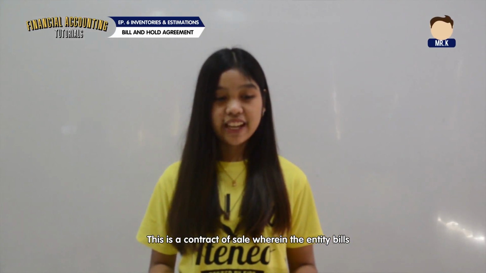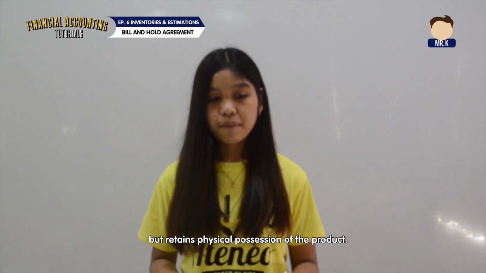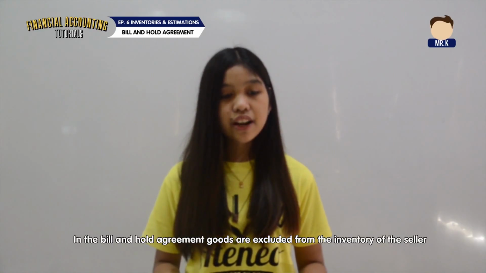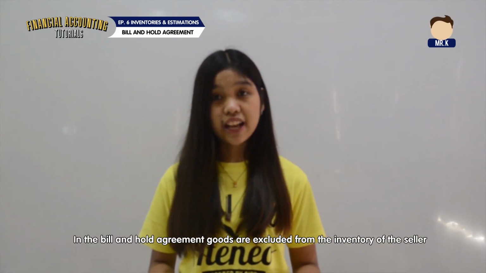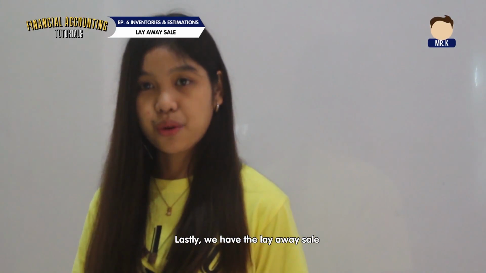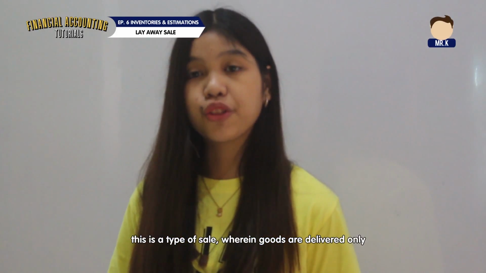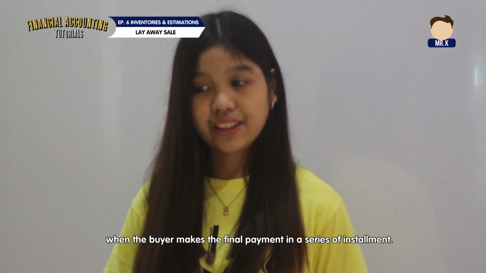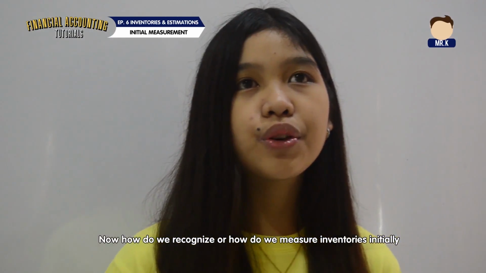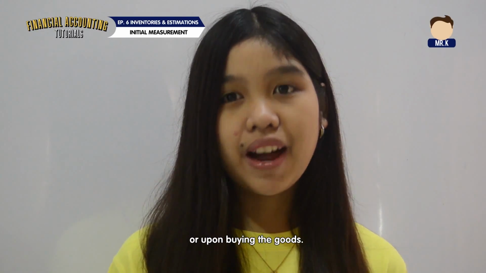Next, we have the bill and hold agreement. This is a contract of sale wherein the entity bills but retains physical possession of the product. In the bill and hold agreement, goods are excluded from the inventory of the sellers and included in the inventory of the buyer. Lastly, we have the layaway sale. This is a type of sale wherein goods are delivered only when the buyer makes the final payment in a series of installments.